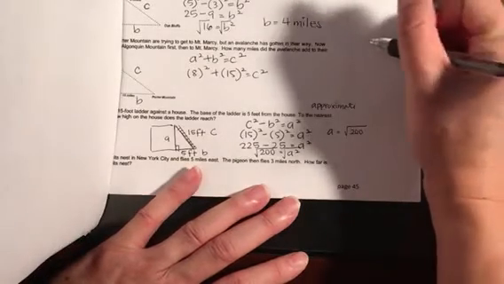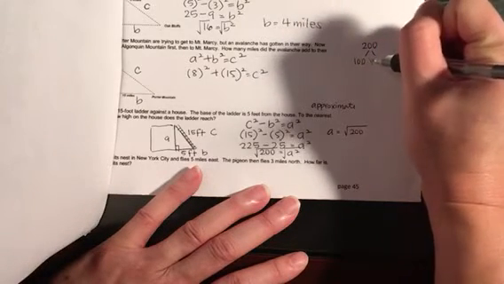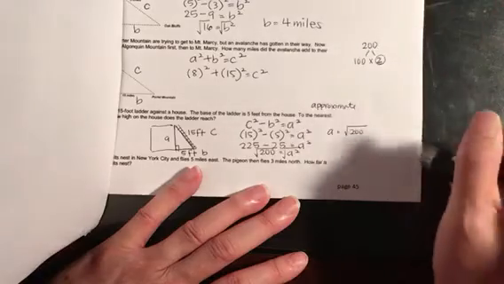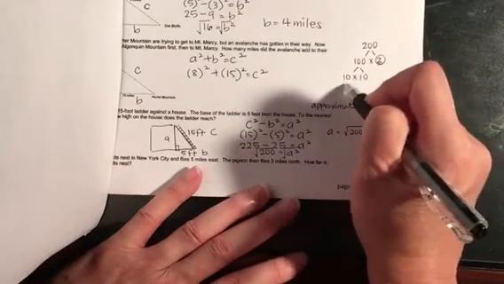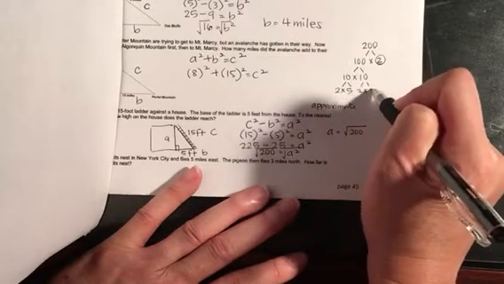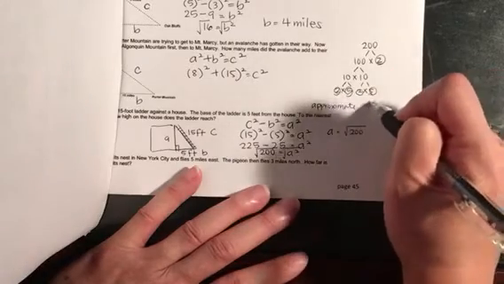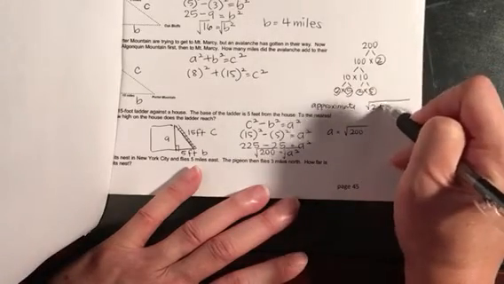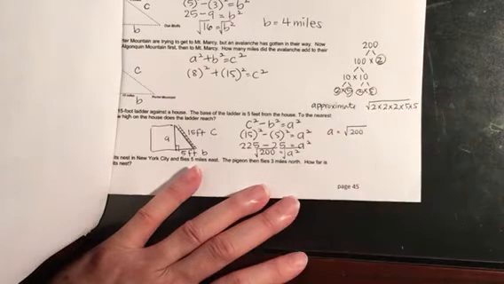So I'm going to go ahead and do a factor tree first. 200, I get 100 times 2. Here's a prime. Then I can split it into 10 and 10, and then 2 and 5, and 2 and 5 again. So if I were to write this in order, I would end up with 2 times 2 times 2 times 5 times 5.